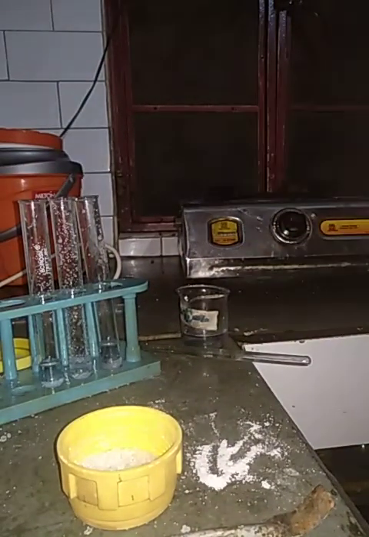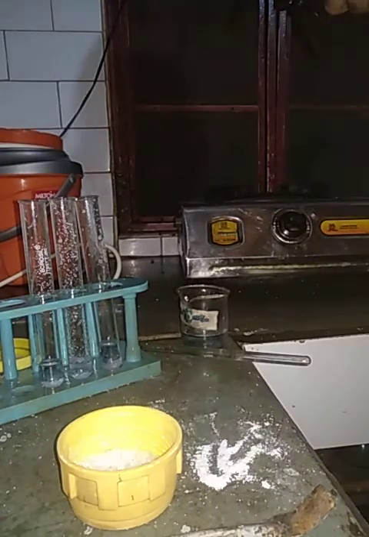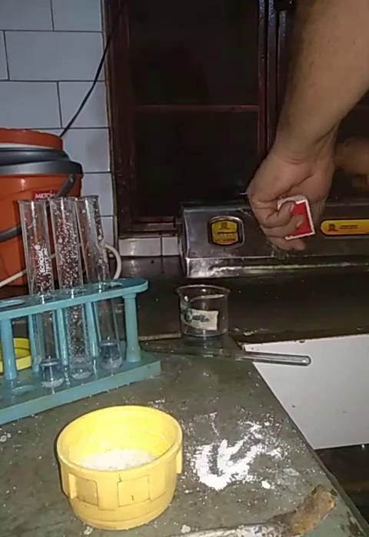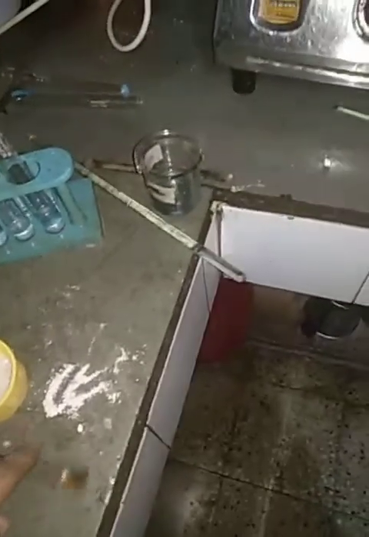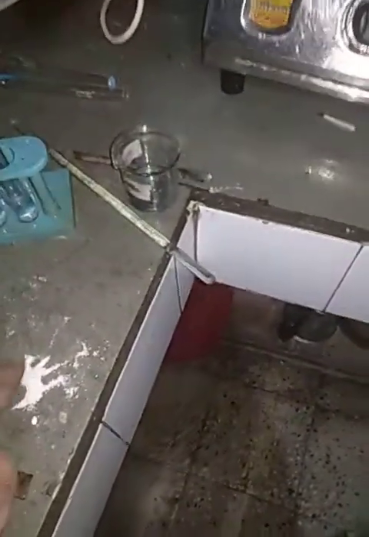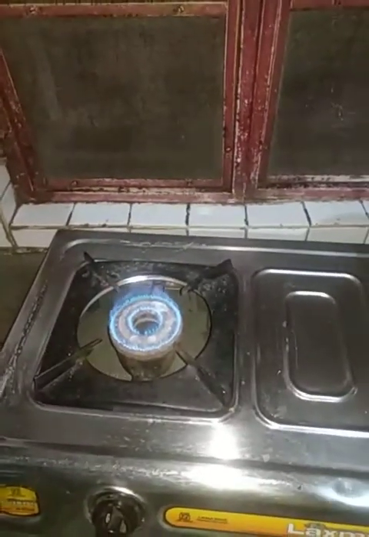Let me switch on the flame so that we can check it out. Now we have the flame. So now first we shall take some of the powder from the barium chloride. See, I have some powder on my finger. That is what I am going to check on the flame by throwing it.